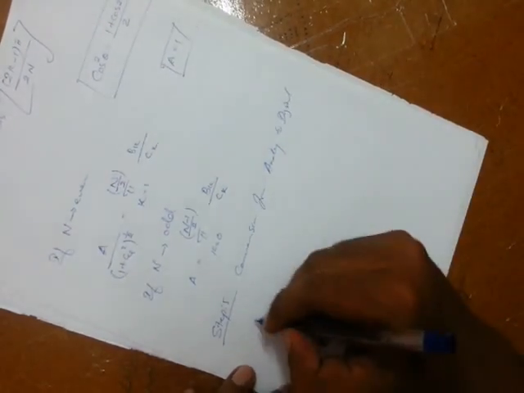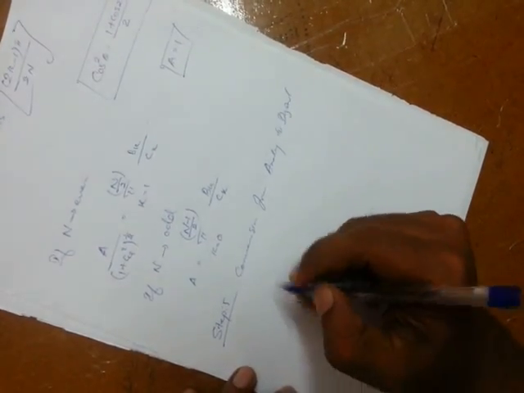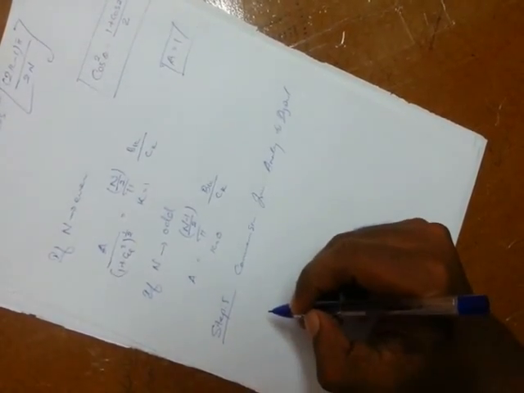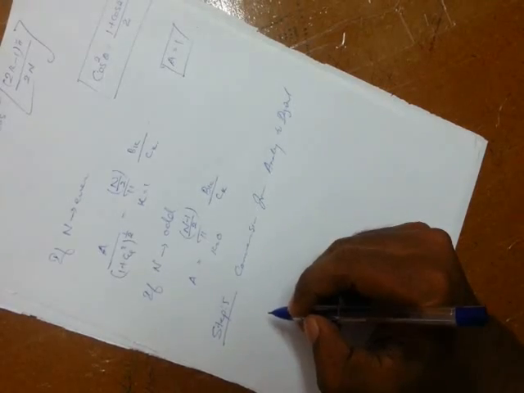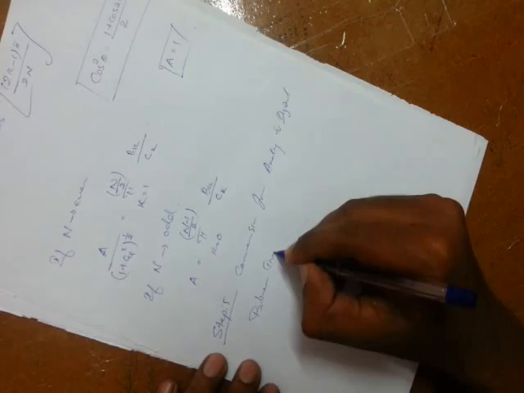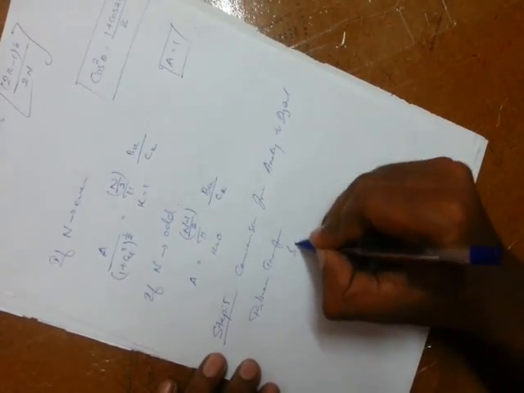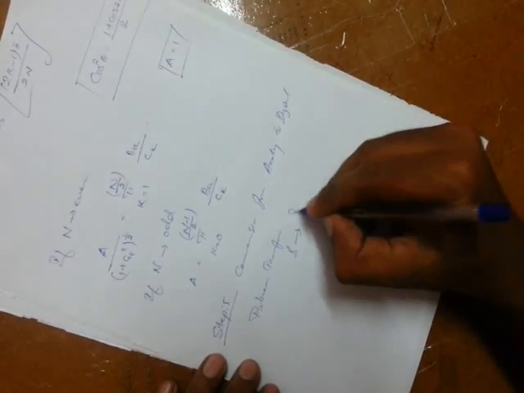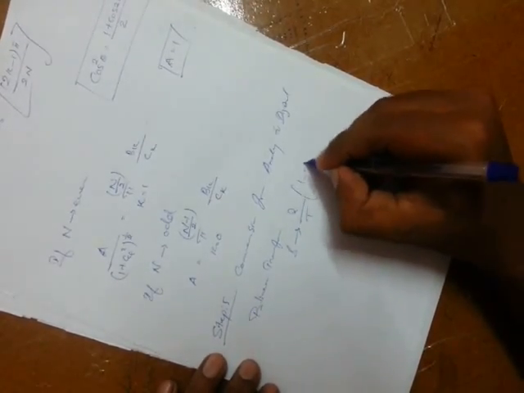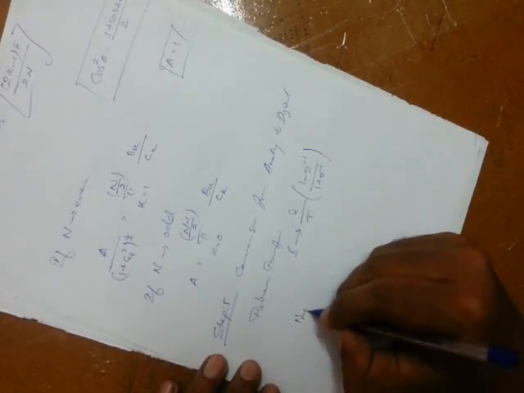Similar to Butterworth, we have two types here. One is bilinear transformation, another one is impulse invariant. In case of bilinear transformation, it is going to be like this. Wherever you find s, you have to replace it with 2 by T, (1 minus z inverse) by (1 plus z inverse).